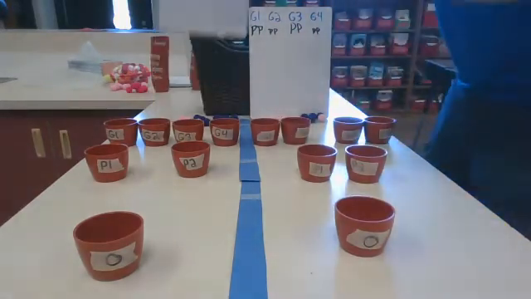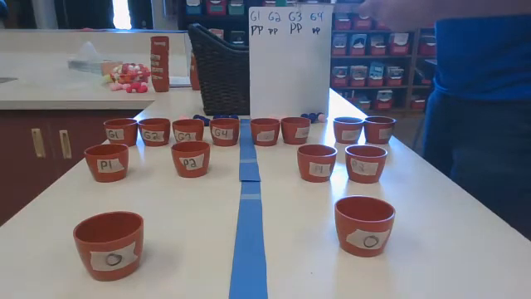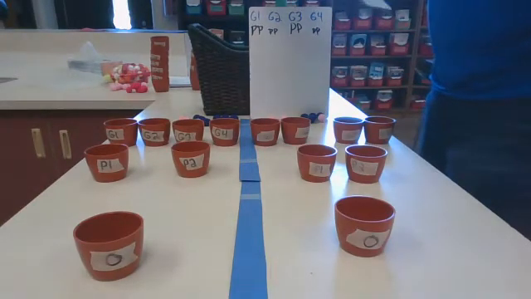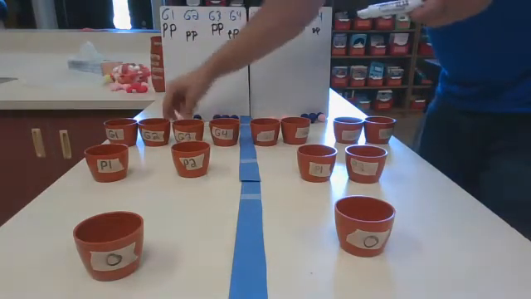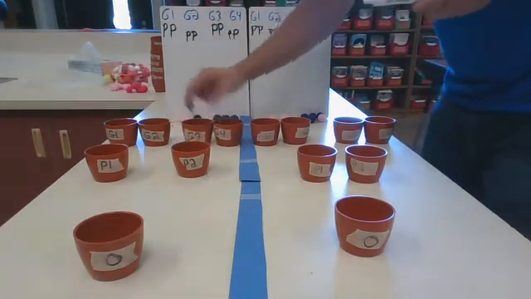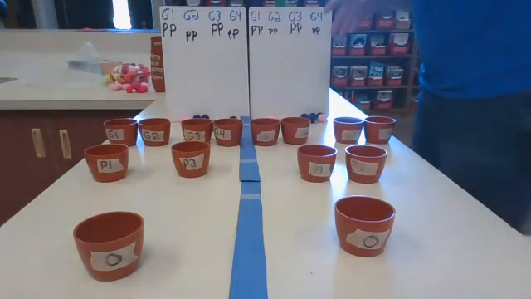Now, I'm going to do the exact same thing on the other side because I want my experiment to start the same way for both of these. I want to test to see at the end, do I get the same exact results? So 2 purples, 2 pinks, that's those grandparents. 2 purples, 2 pinks, that's those grandparents.